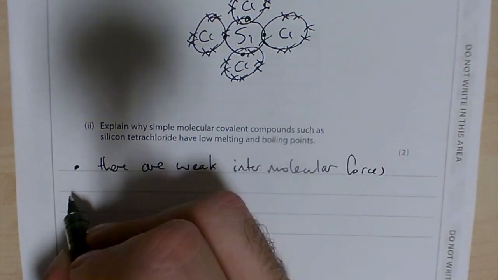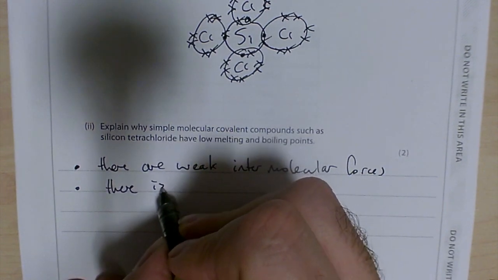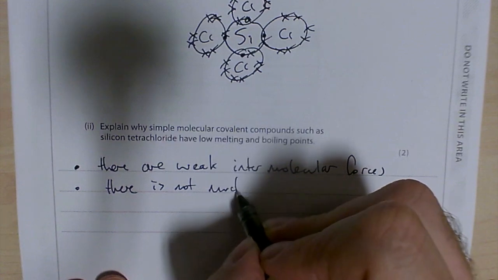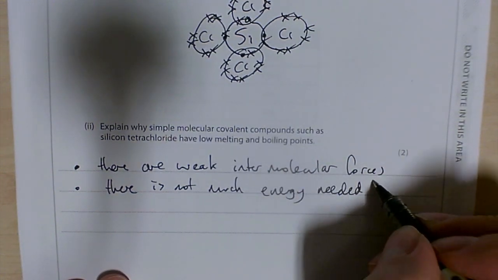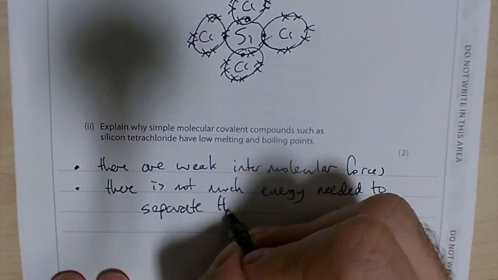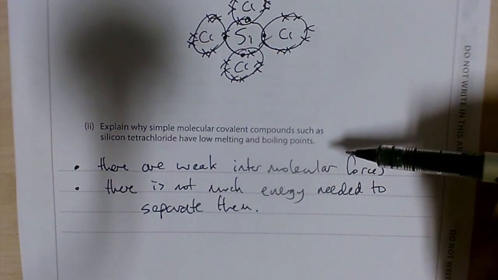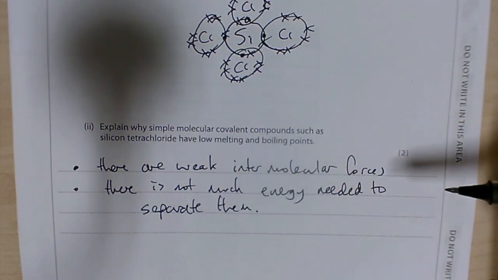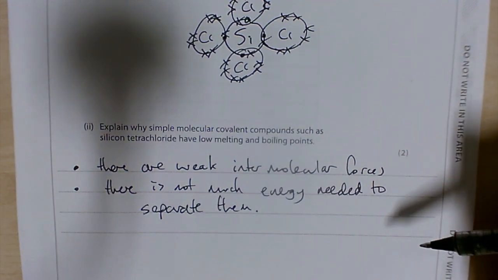Okay, and then the second mark, there is not much energy needed to separate them. So remember, on melting point and boiling point questions, you should be talking about how much energy is needed, and then that relates to the melting point being high or low.